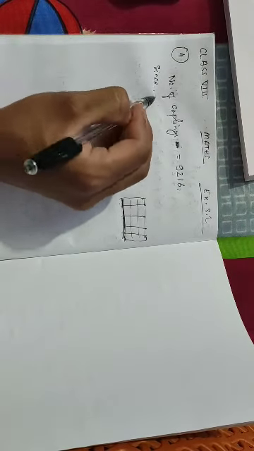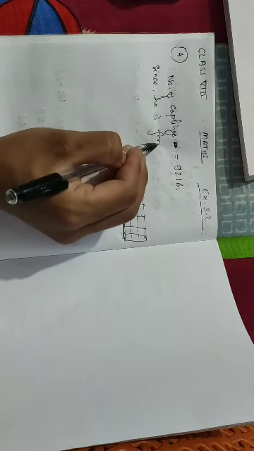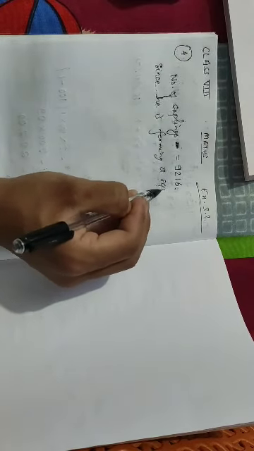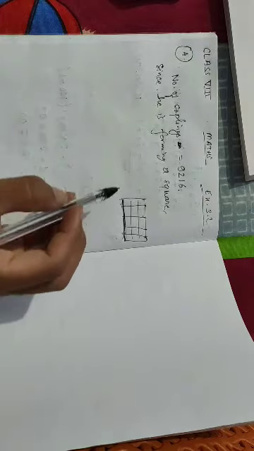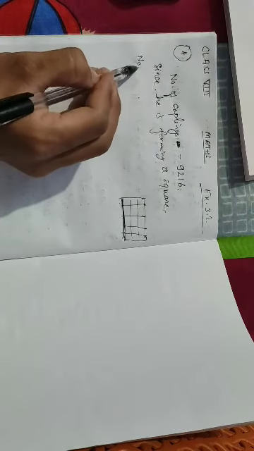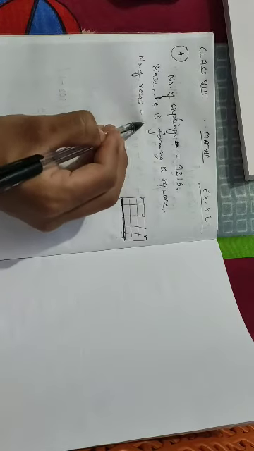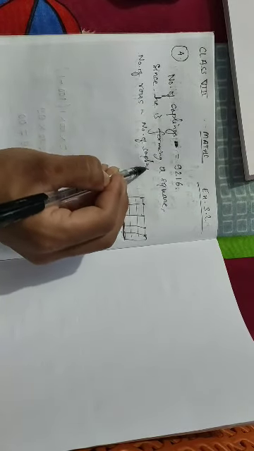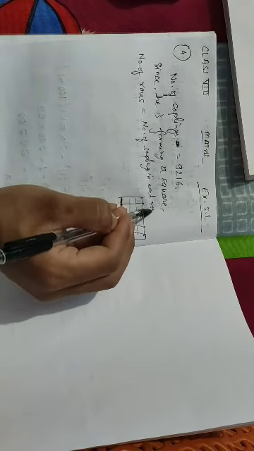Okay, means the number of rows, I will write it here in words. Since he is forming a square, okay, he is forming a square, so what will happen? Number of rows should be equal to number of saplings in each row.